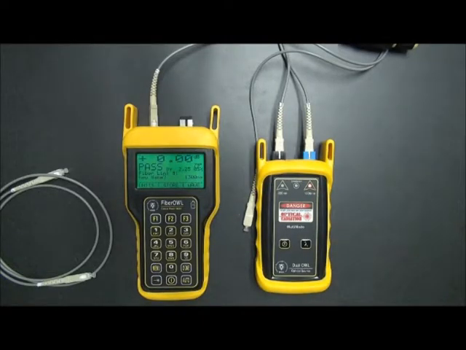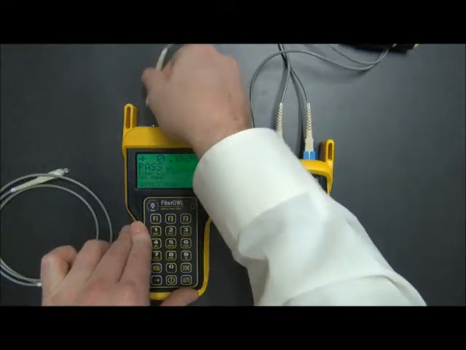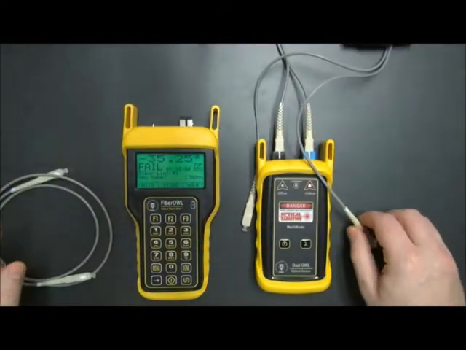Okay, now that we have checked our equipment, we have zeroed our equipment, we've entered all our link information, now it's time to take readings on the fiber link. Now, as you can see, we're still connected in as if we were checking our reference. So what we have to do is disconnect the patch cable from the power meter, and the dust cap.